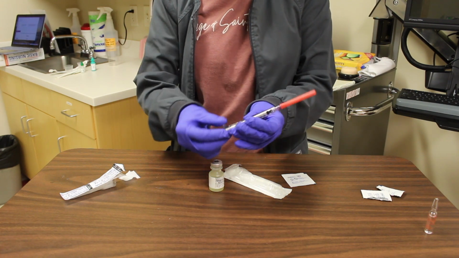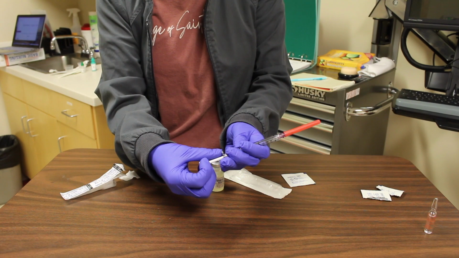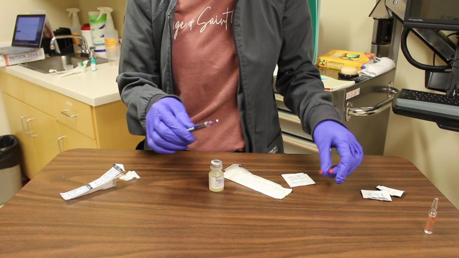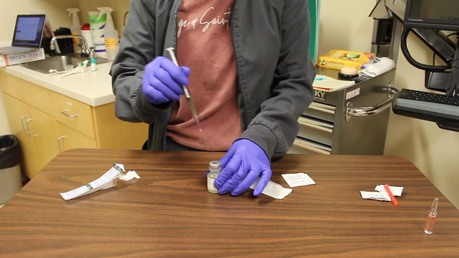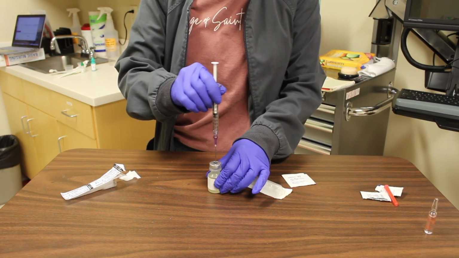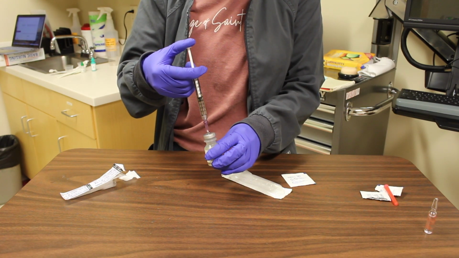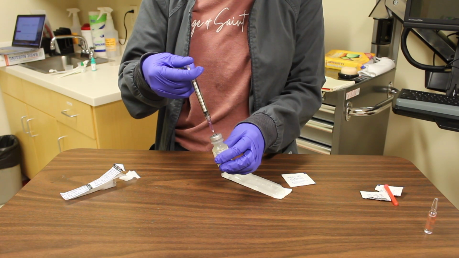Draw air into the syringe that is equal to the amount of medication that needs to be withdrawn from the vial. Remove the cap of the blunt needle carefully. Place this on a clean surface. Insert the blunt needle into the vial at a 90-degree angle while maintaining sterile technique. Inject the air from the syringe into the vial with the tip of the blunt needle above the fluid line.